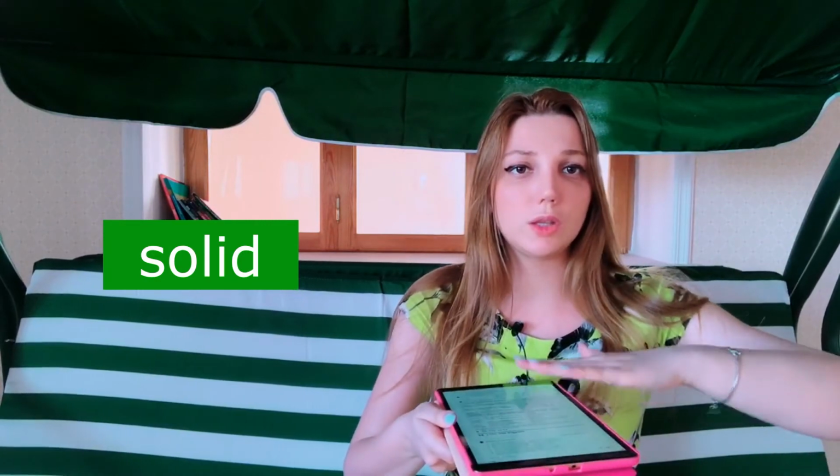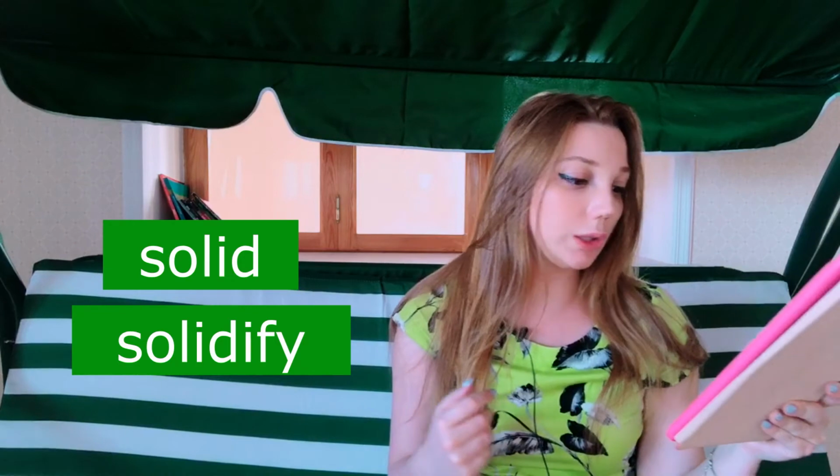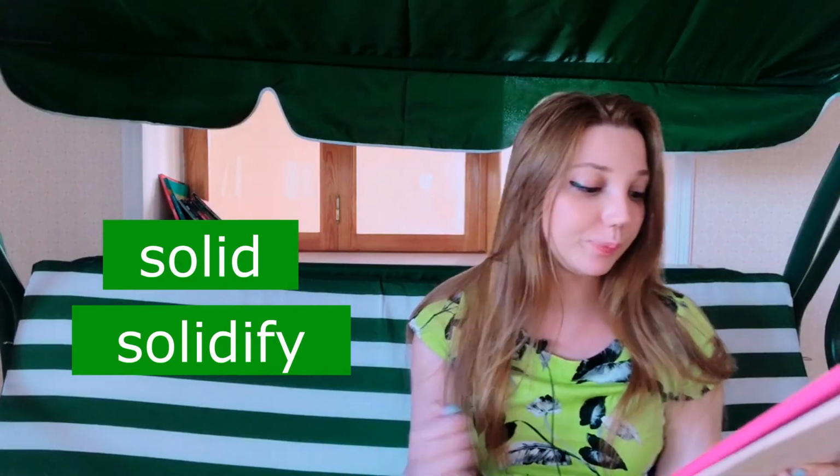Next word is solid. Solid is something, again, tough, maybe. So this surface is solid. And solidify, make something solid. You can say that when the liquid is getting cold, it solidifies.